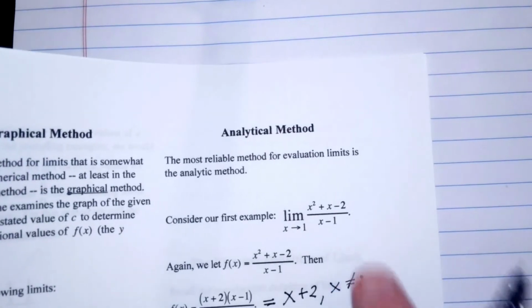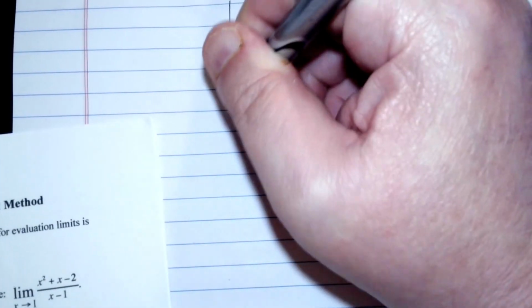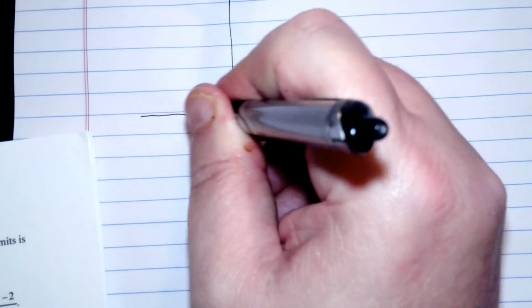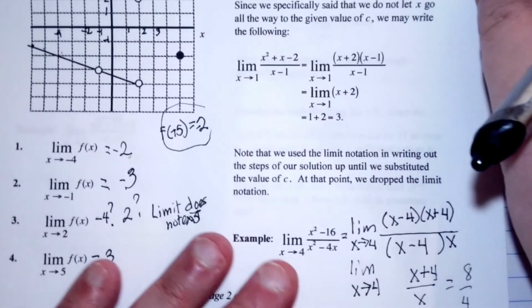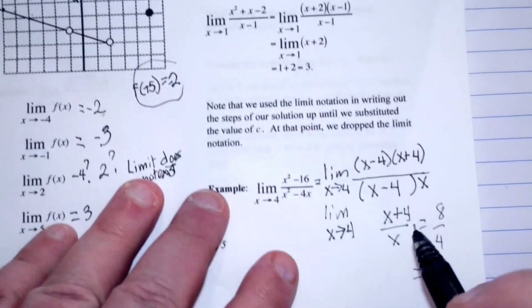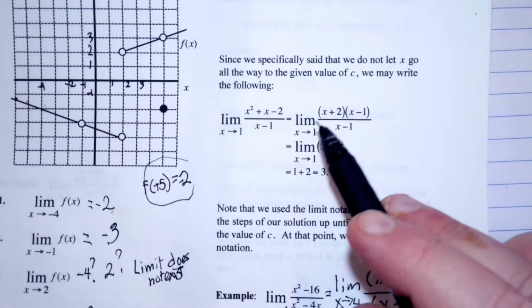All right, so let's take a look at our first example in a little bit more detail. I want to look at a graph of that. I think you can see what's going on if you find all this confusing. So our function, let's go back. We're looking at this example.